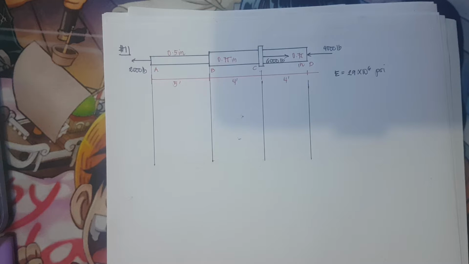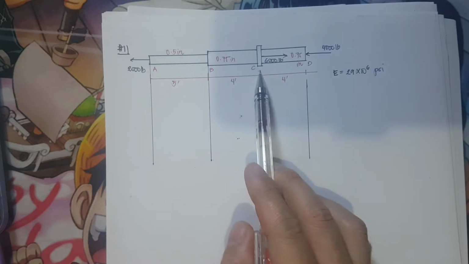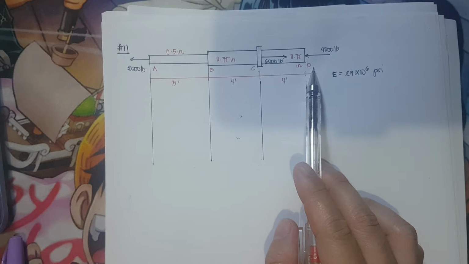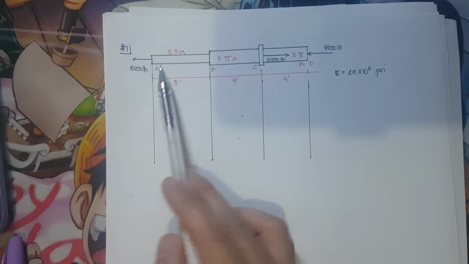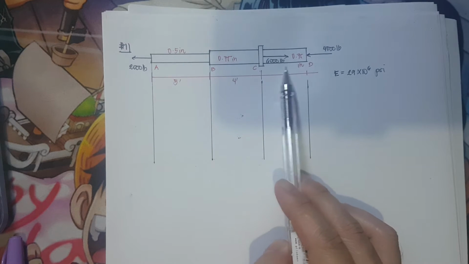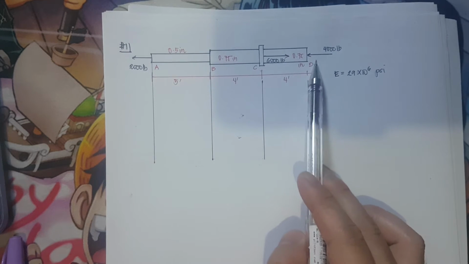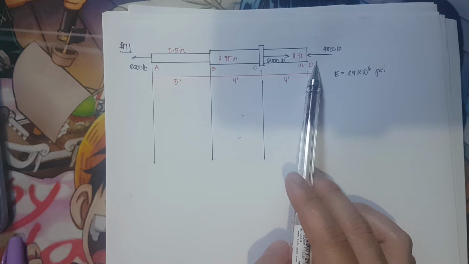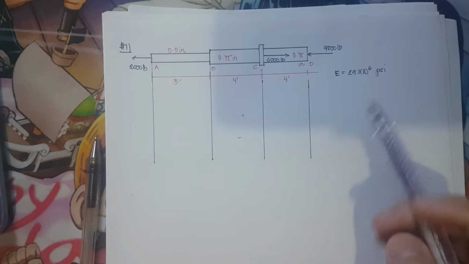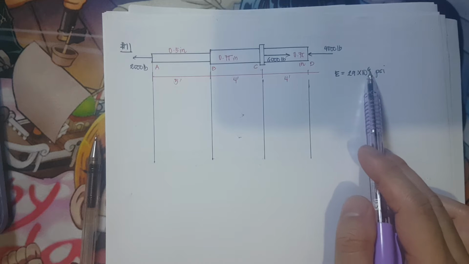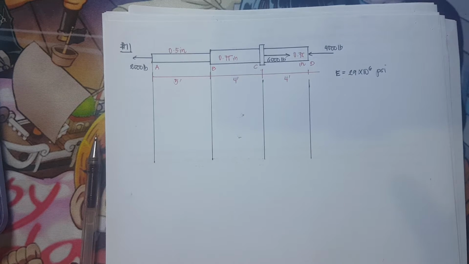According to your module, the steel propeller shaft ABCD carries the actual loads shown in the figure. So you have here 2,000 pounds at point A, you have 6,000 pounds at point C, and you have 4,000 pounds at point D. Okay, determine the change in the length of the shaft caused by these loads. Use E as 29 times 10 raised to 6 psi.